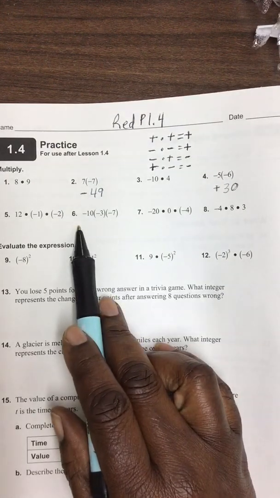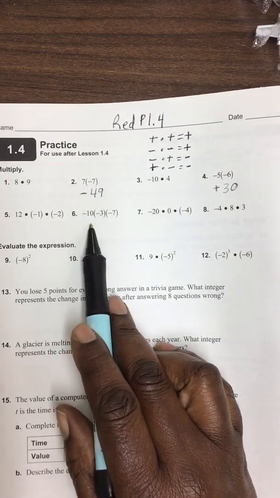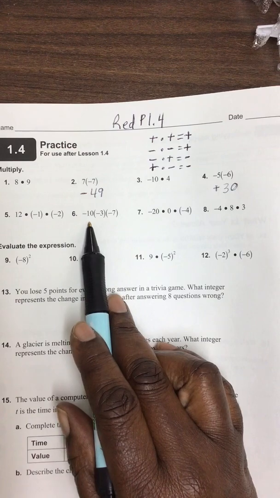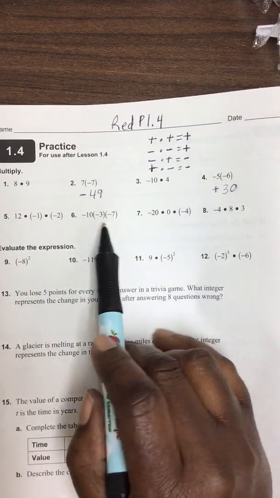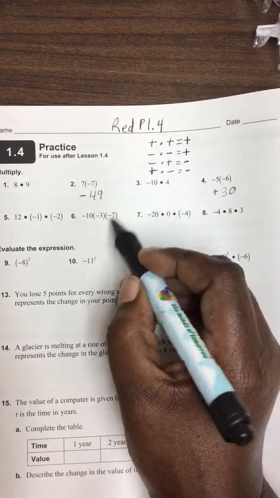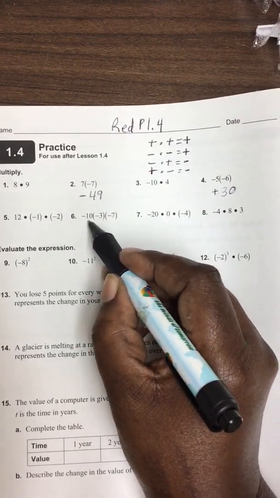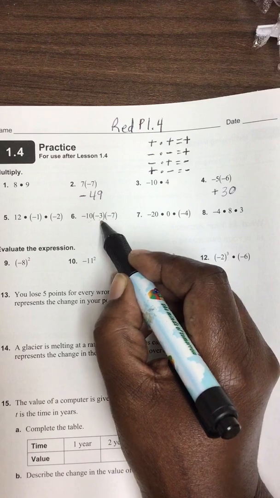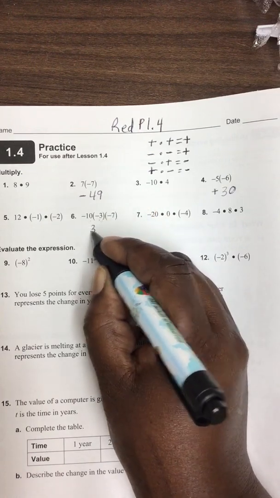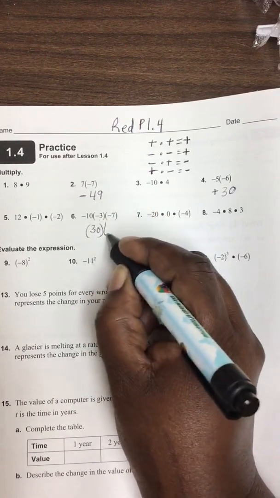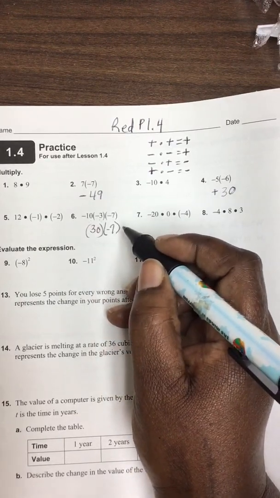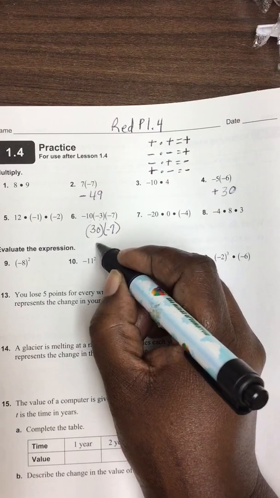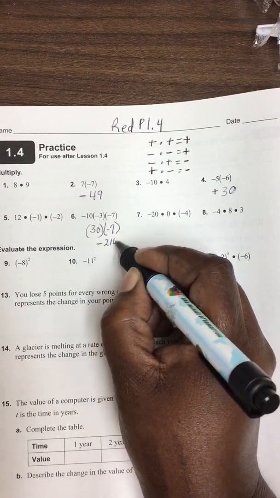Here on number 6, we note that we have a negative times a negative times a negative. Well, let's take a look. Let's start with the first two. Negative 10 times negative 3 is going to give us a positive 30. Times a negative 7, a positive 30 times a negative 7 will give us a negative 210.